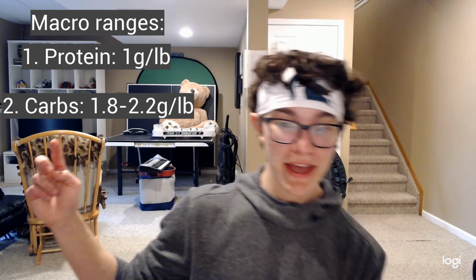So guys, it's as simple as that. You don't have to track carbs or fats. But what I would recommend is, if you want to do the bare minimum, just track your protein. It's really simple. Just use 1 gram of protein per pound of body weight. Super simple, but if you want to get more in depth, that's what I like to do. The staples for macros: 1 gram of protein per pound of body weight, 1.8 to like 2.2 grams of carbs per pound of body weight, and then pretty much whatever you have left in the day, calorie-wise, divide that by 9, and then you get however many grams of fats you want.